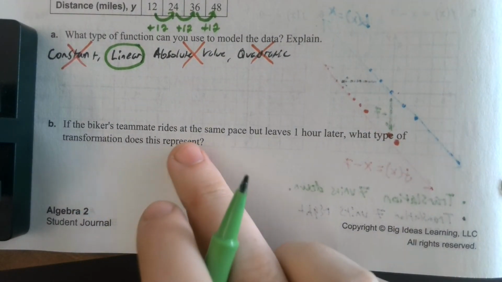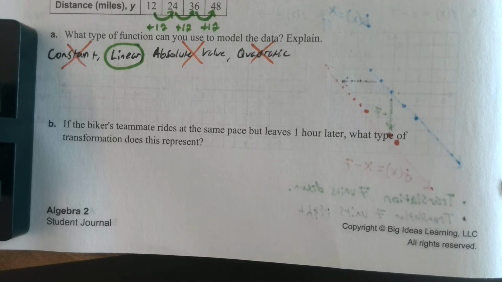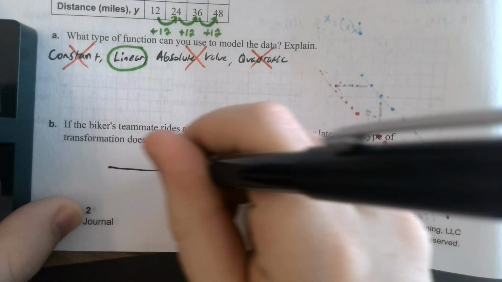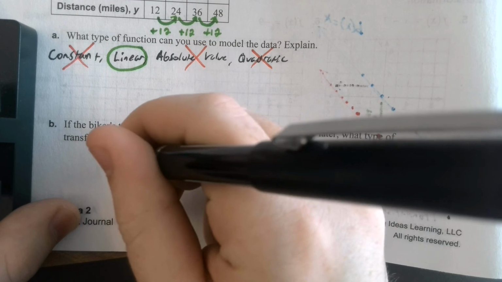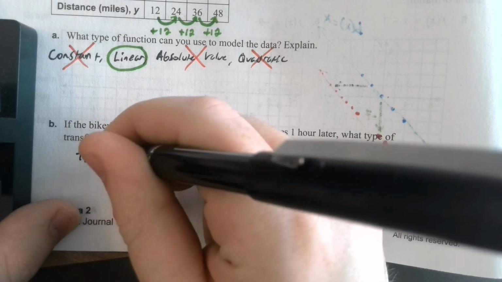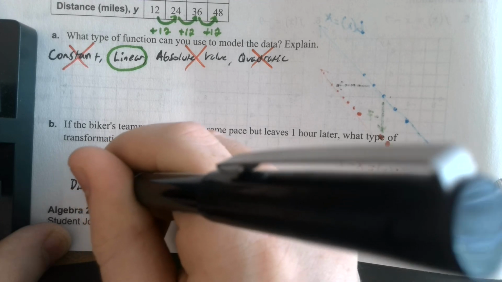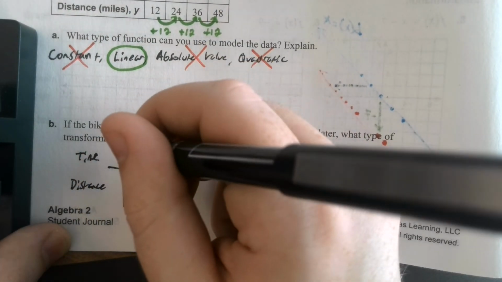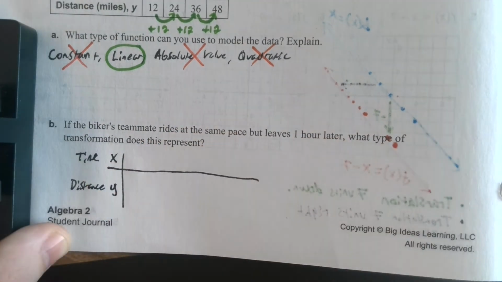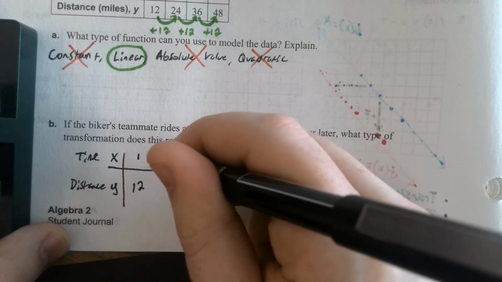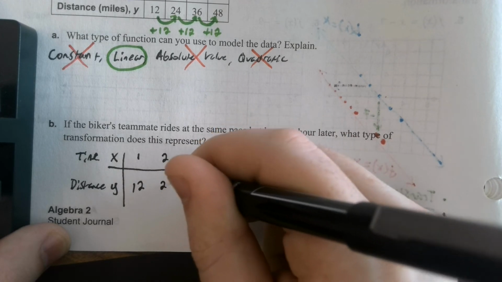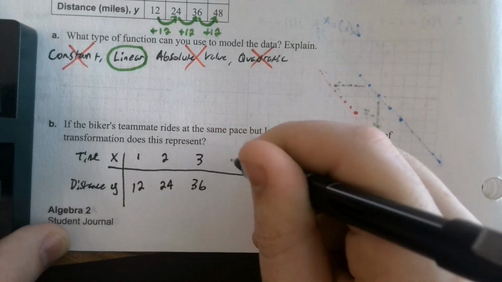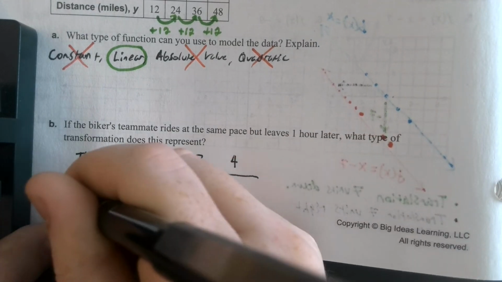If the biker's teammate rides at the same pace, but leaves 1 hour later, what type of transformation does this represent? Oh boy, this is a little bit tricky. Let's take a look at the table here, for instance. So originally, we have the following. We have our time up here, and we have our distance up here. So when we reach x hours, we'll go to y distances. After 1 hour, we said we go 12. After 2 hours, we said we go 24. After 3 hours, we said we go 36. After 4 hours, we said we go 48. This is just the table from up above.